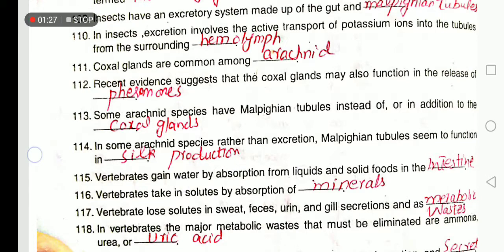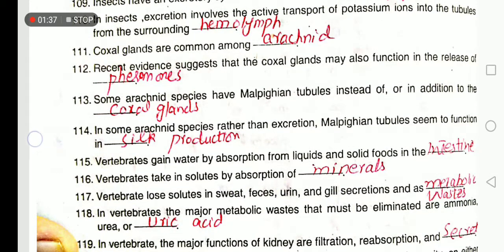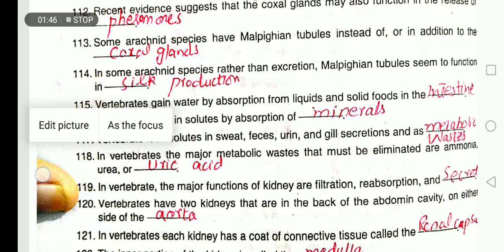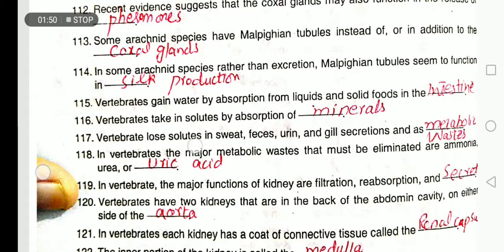Vertebrates gain water by absorption from liquids and solid foods in the intestine. Vertebrates take in solutes by the absorption of minerals. Vertebrates lose solutes in sweat, feces, urine, and gill secretion, and as metabolic waste. In vertebrates, the major metabolic wastes that must be eliminated are ammonia, urea, or uric acid.